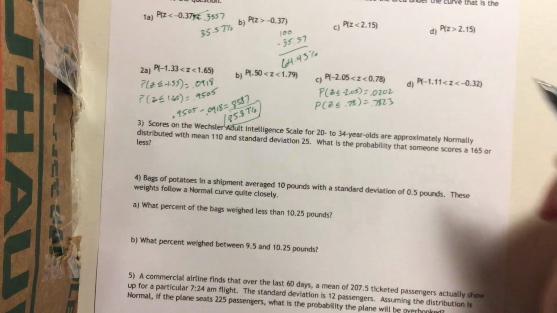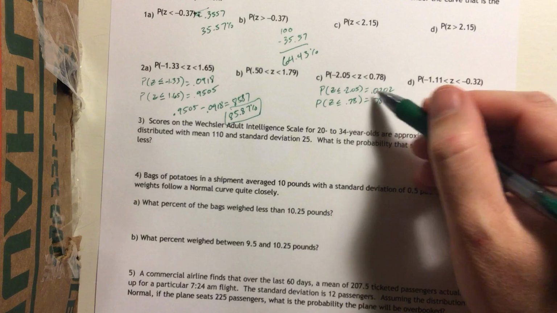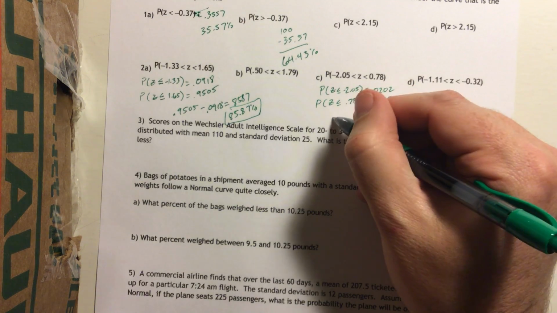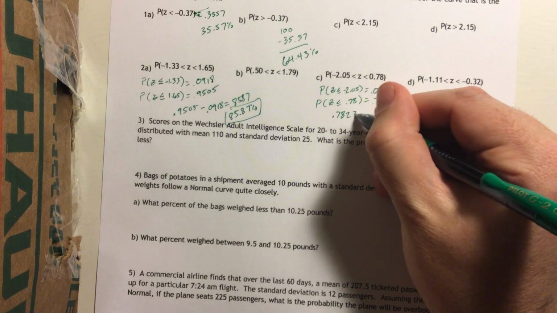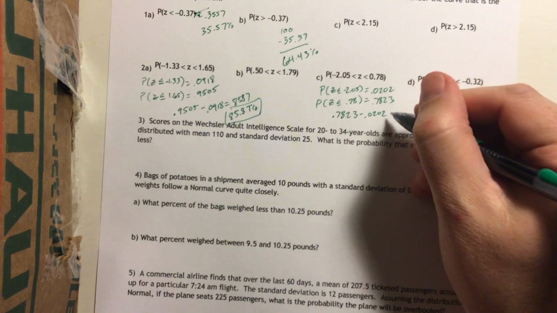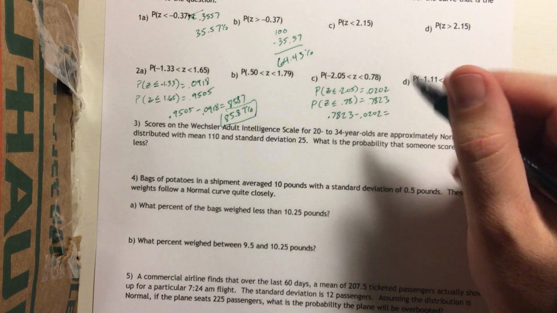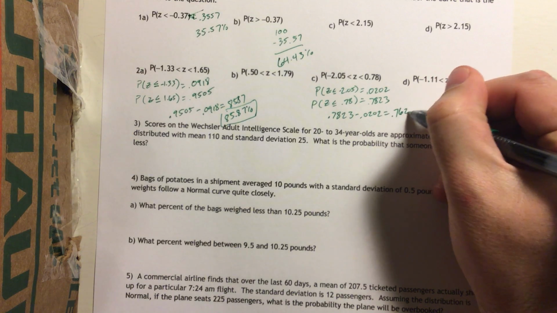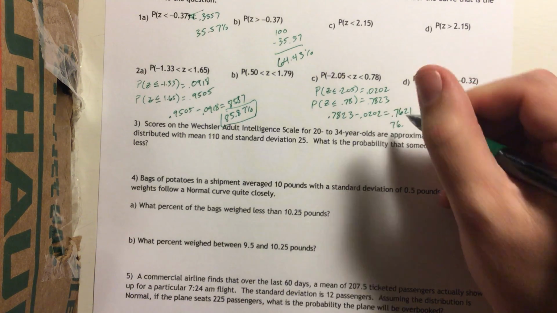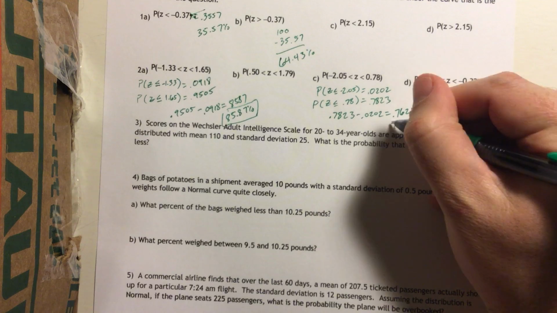And again, same deal as 2A. You just want to subtract the lower one from the bigger one. And that will tell you your probability or percentage of your data being between those two numbers.